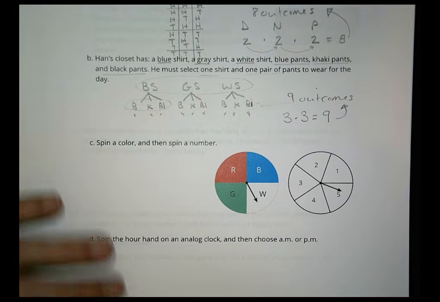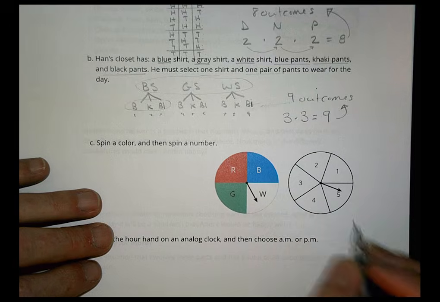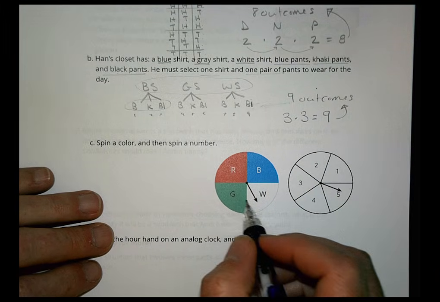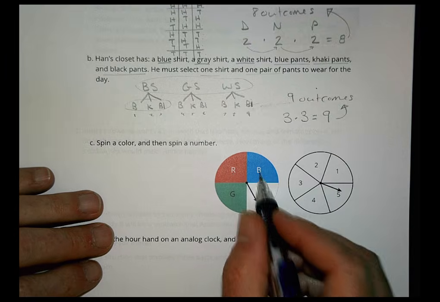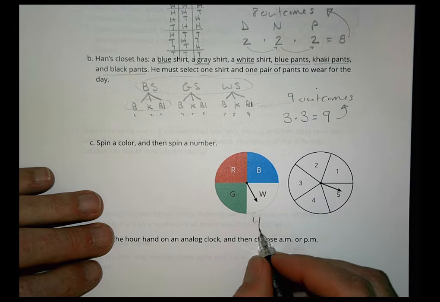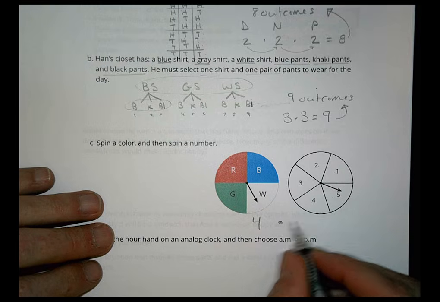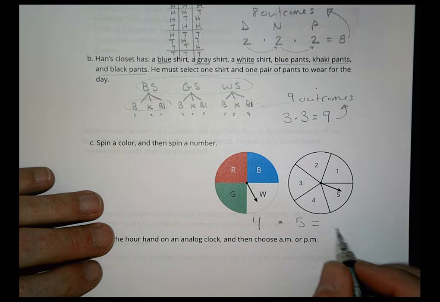Looking at C. We're going to spin a color, then spin a number. All right, well, how many colors are there? Let's work backwards this time. How many colors are there? There are 1, 2, 3, 4 colors. How many numbers are there? 1, 2, 3, 4, 5. So how many outcomes would we expect? 4 times 5 is 20.